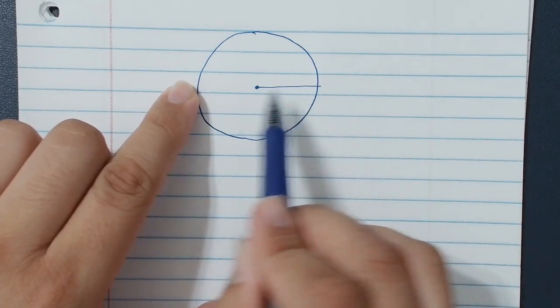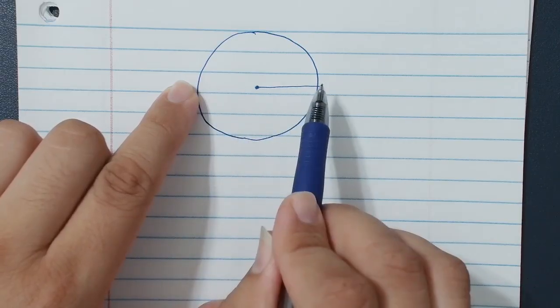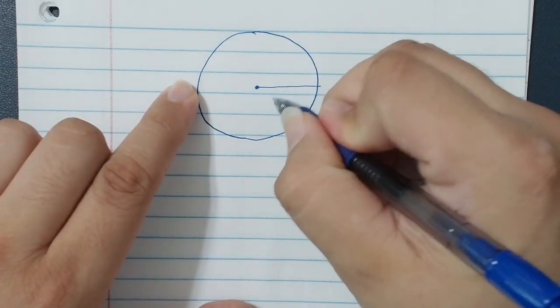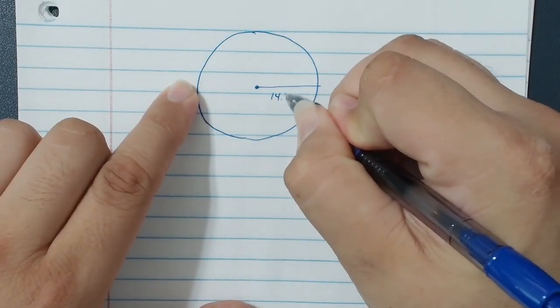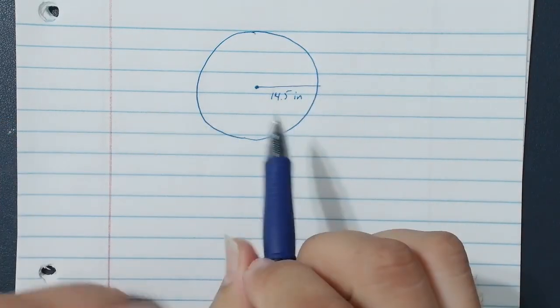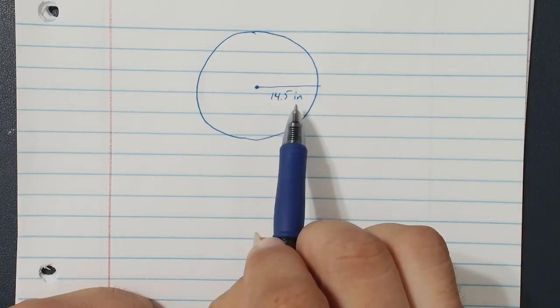Okay, but all of our formulas use a radius. Well, that's half of the full distance across. If the full distance is 29, that means this one's going to be 14.5. So this would be a realistic size for a bike wheel. This is a pretty popular size. You have a 14.5-inch wheel.